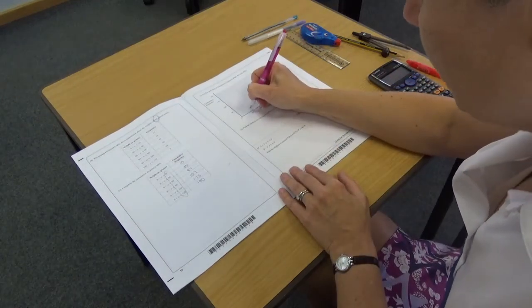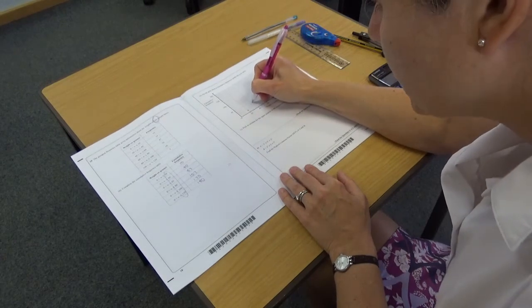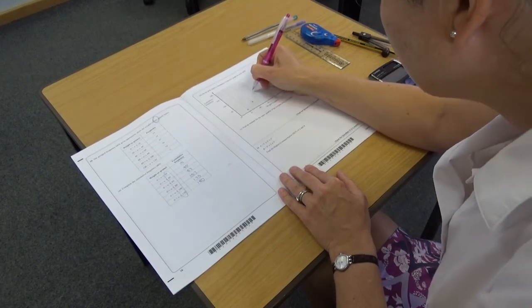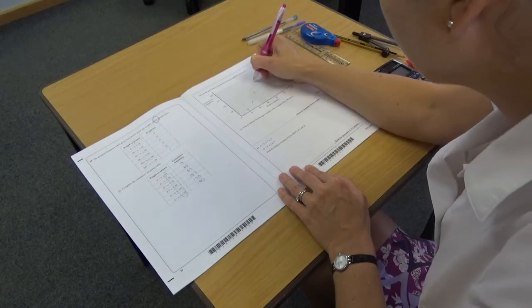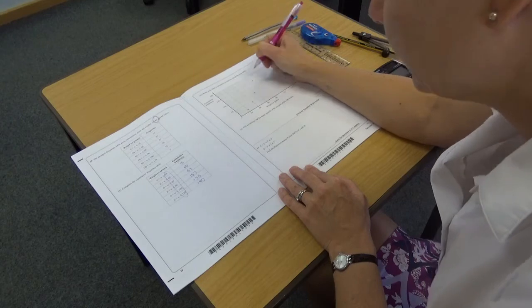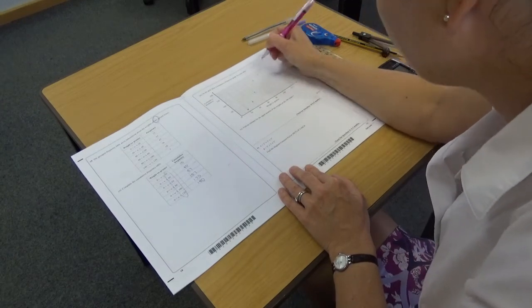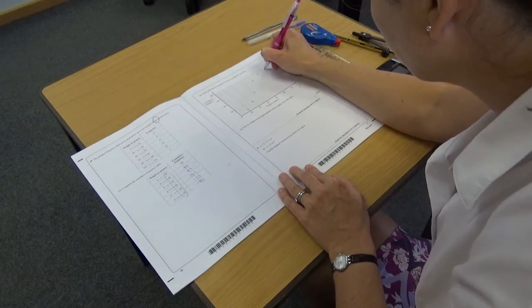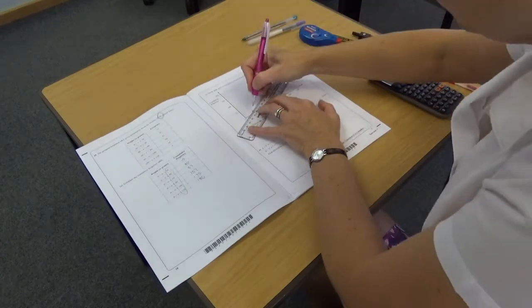So 20 and 15. 40 and 40, 60 and 87, 80 and 157, 100 and 175, and 120 and 180. Join them up with our ruler.